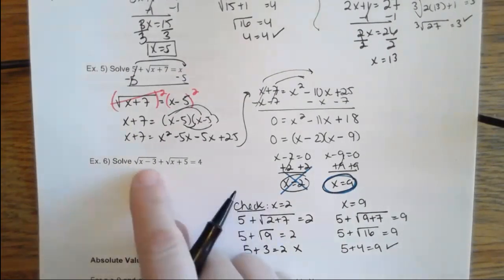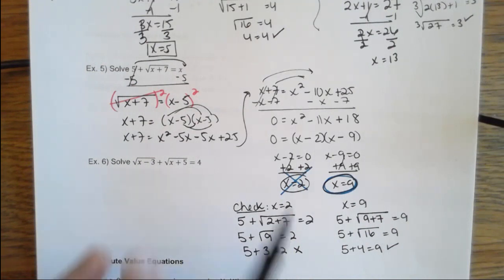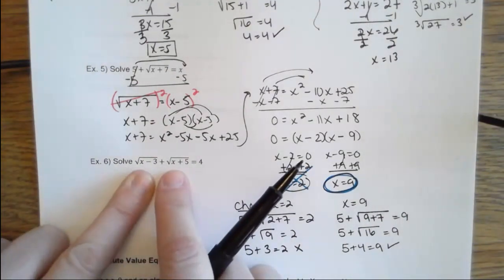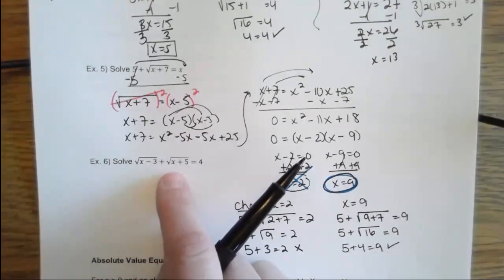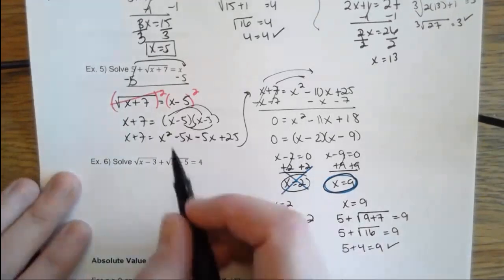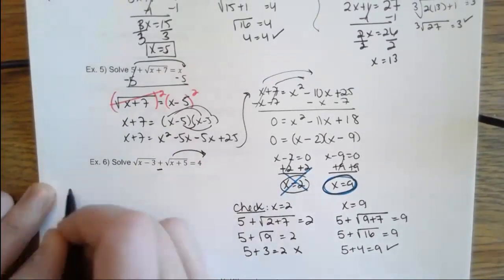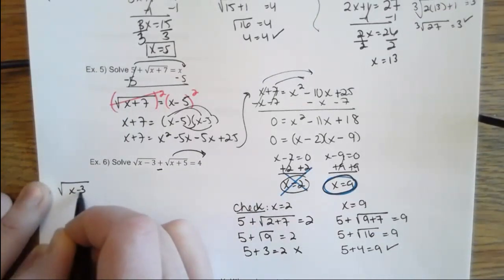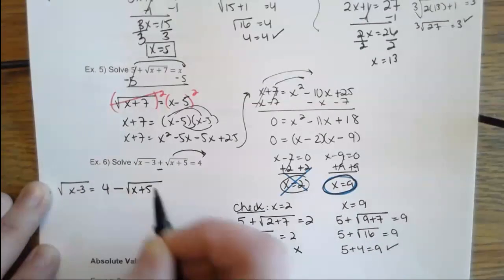Now for my last example here, we're taking it up another level. So we have the square root of x minus 3 plus the square root of x plus 5 equals 4. The way you start is you have to isolate your radical. So what do you do when there's two radicals? When there's two radicals, you want to bring one of them to the other side. It doesn't matter which one. I want to bring this one over. And if it's a plus here, it's going to be subtracted. So when I bring it over, it's going to look like this: 4 minus root x plus 5.